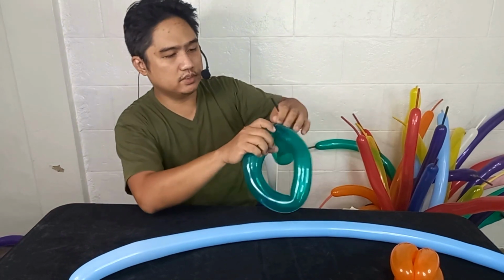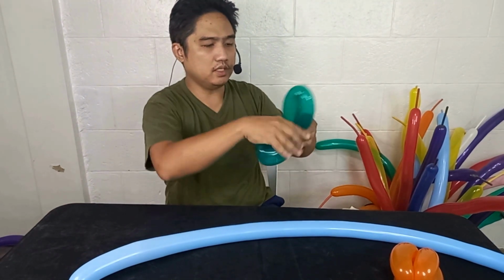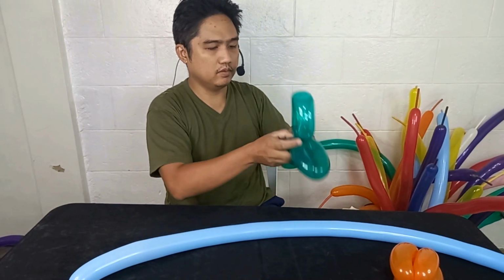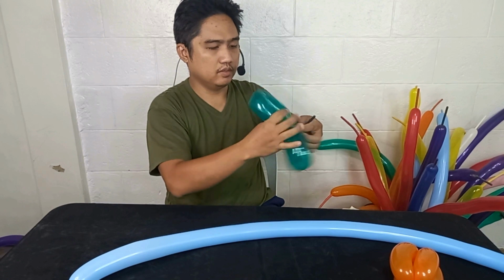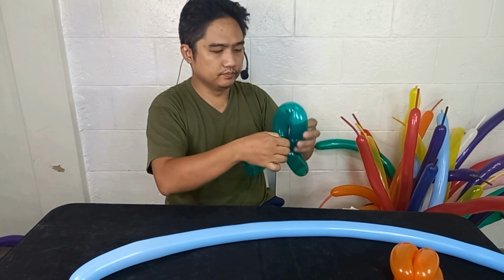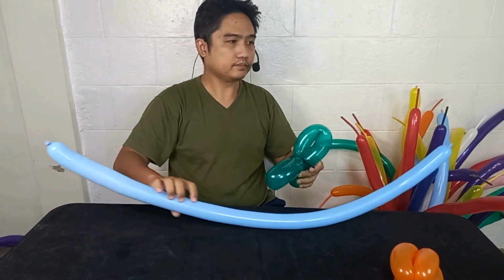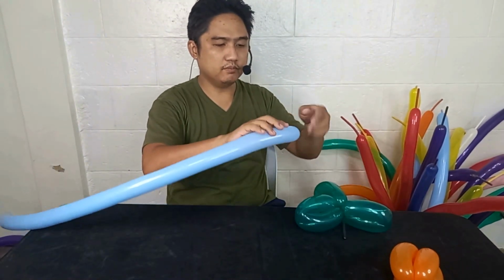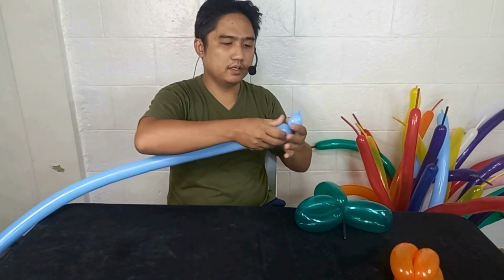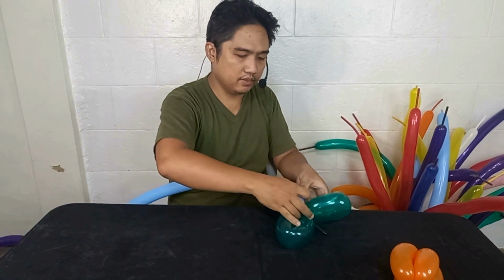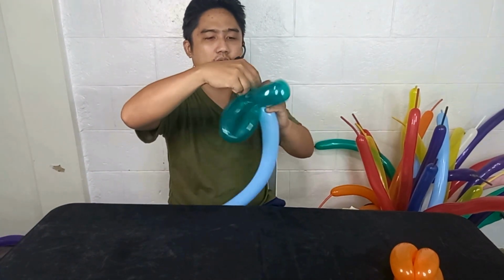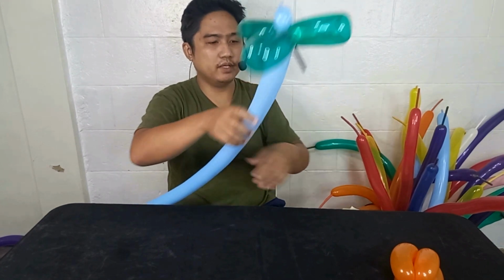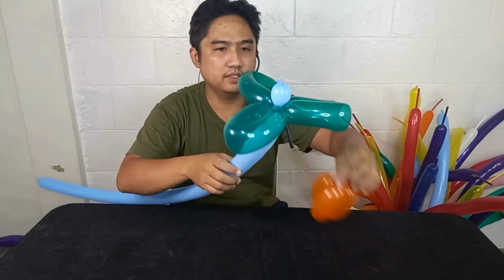So that is it. And now, after that, just put this here. But before that, create a 1-inch bubble here and put it here. So this is the tree of your banana. Now, the last part is the bananas.